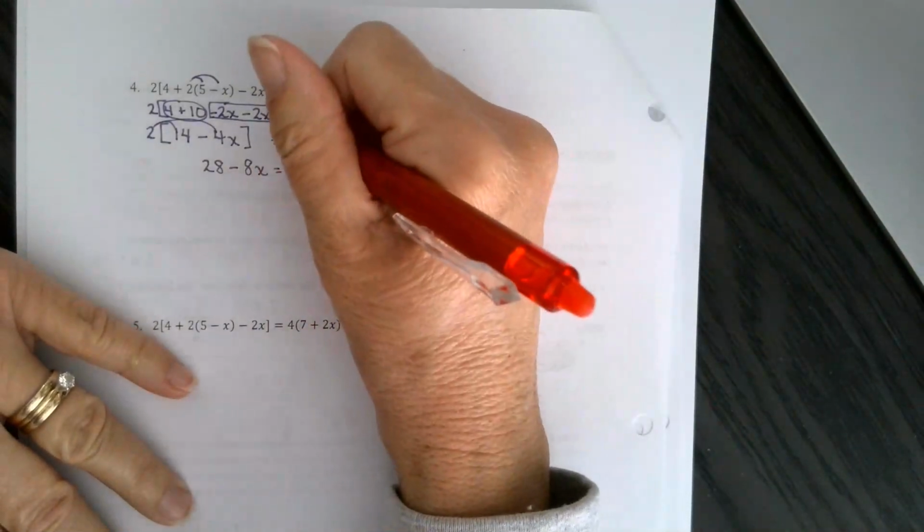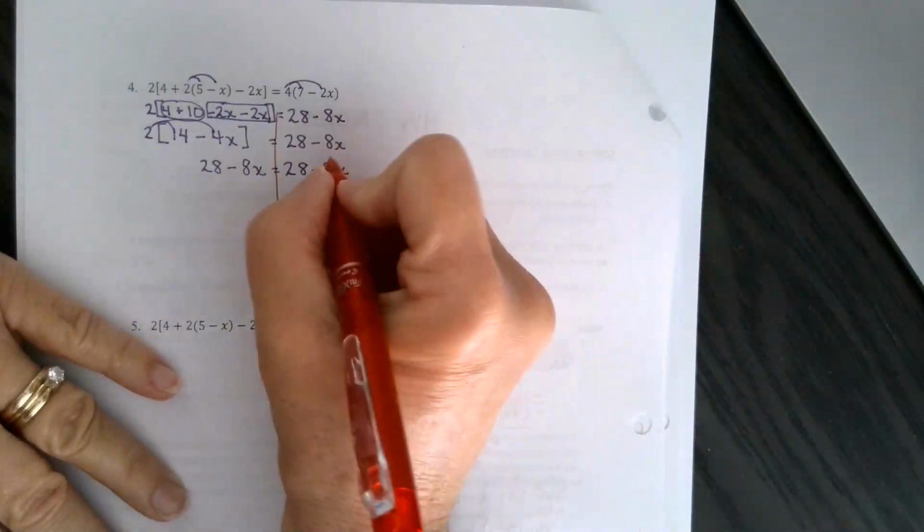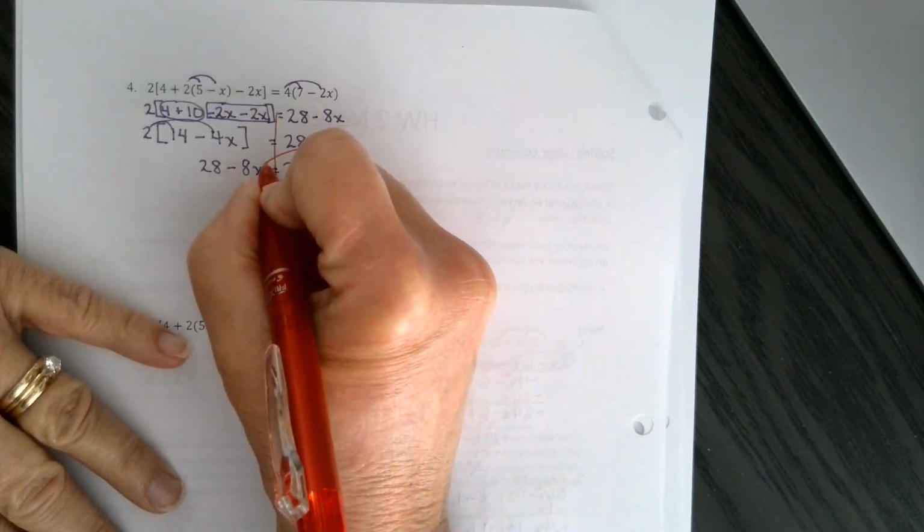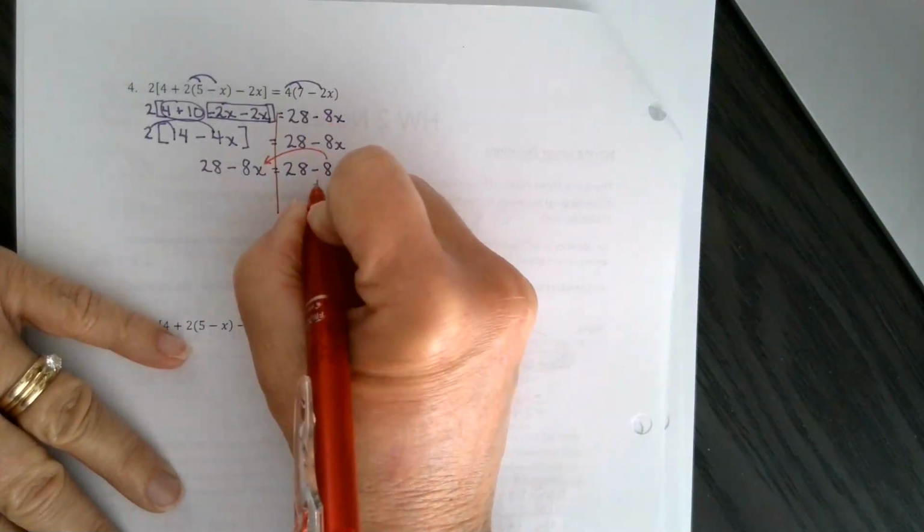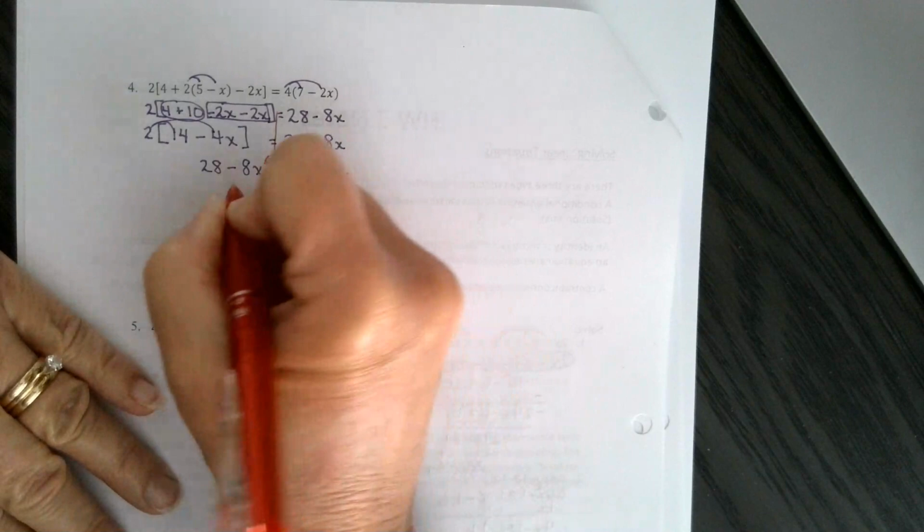Now at this point, you might see that both the left and the right equal the same thing. That's fine. I'm going to take it a little bit further, just because when you're taking your test and working on your own, you may not see this. I always teach move x's first. So I am going to move that negative 8x over there by adding 8x.